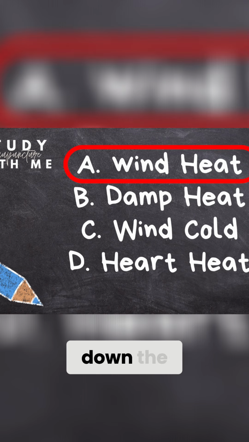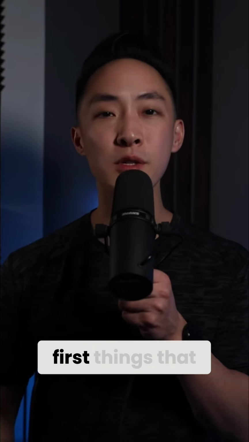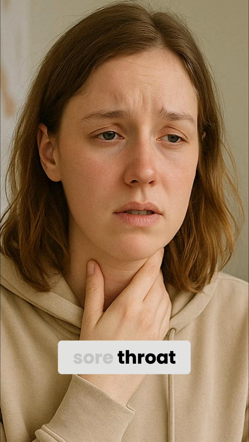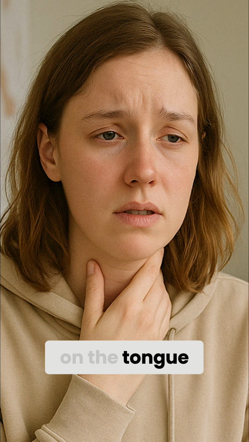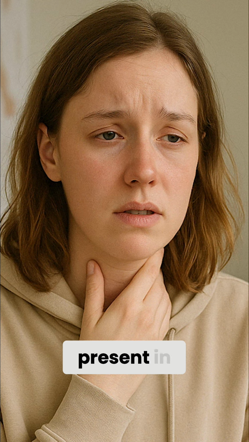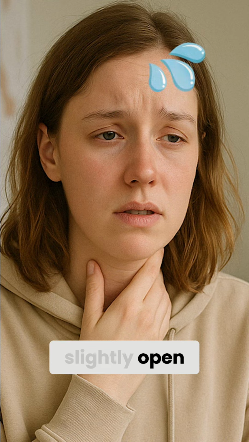So now let's break down the symptoms and you'll see why it's classic wind heat. So one of the first things that should pop out to you when you're reviewing the question is the sore throat, also the mild fever, and the yellow coating on the tongue. Now, these are key giveaways that there's both wind and heat present in this patient. With this case, there's also sweating there. And that's because the wind heat can actually slightly open up the pores.